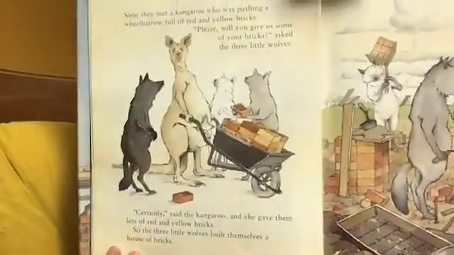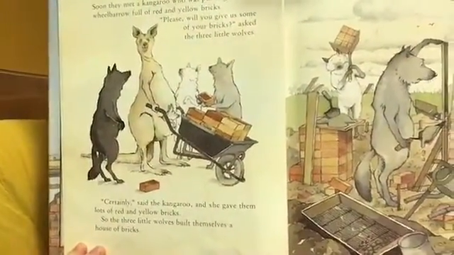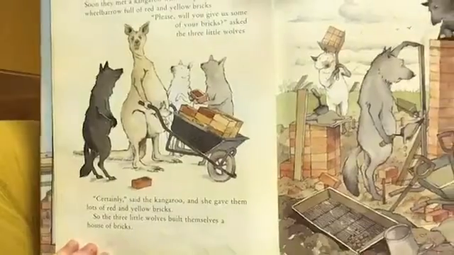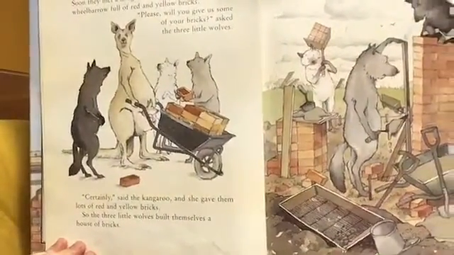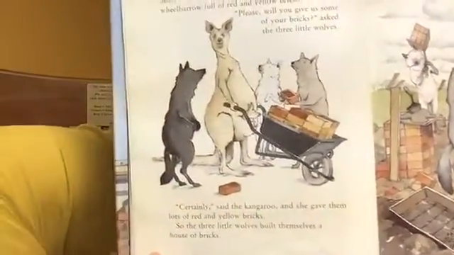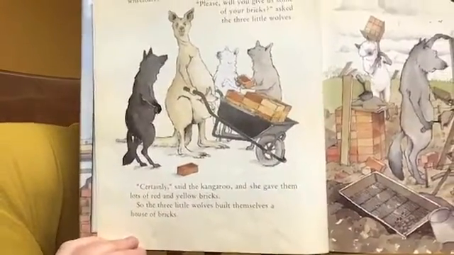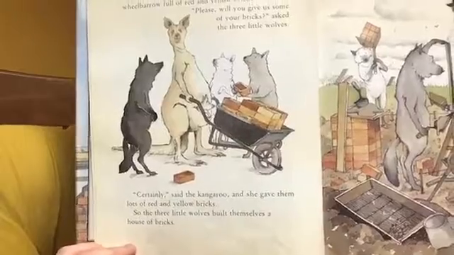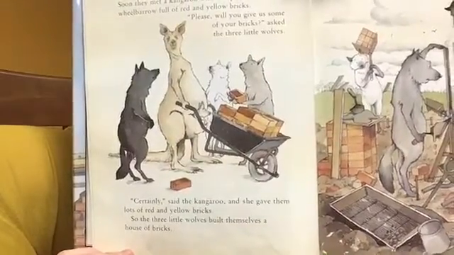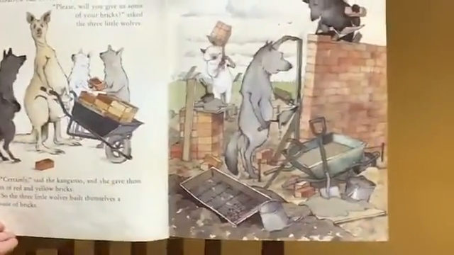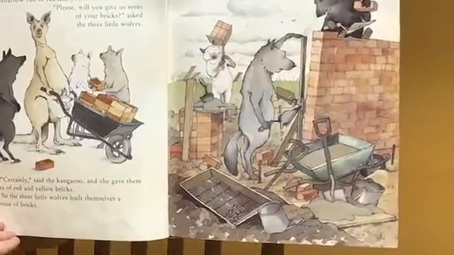Soon, they met a kangaroo who was pushing a wheelbarrow full of red and yellow bricks. "Please, will you give us some of your bricks?" asked the 3 little wolves. "Certainly," said the kangaroo, and she gave them lots of red and yellow bricks. So the 3 little wolves built themselves a house of bricks.